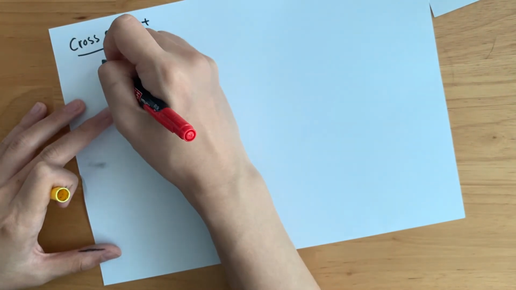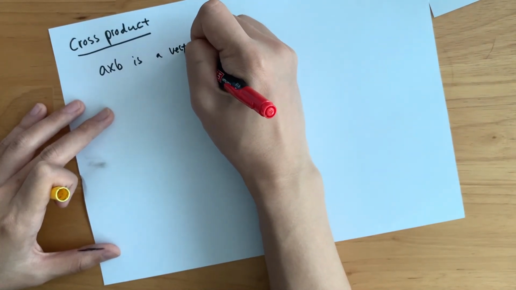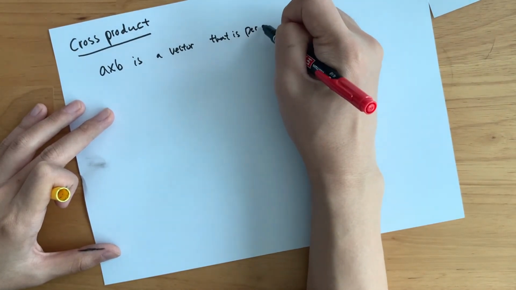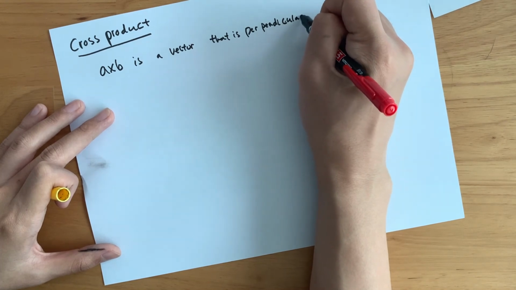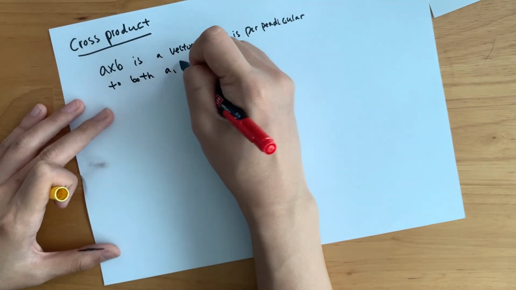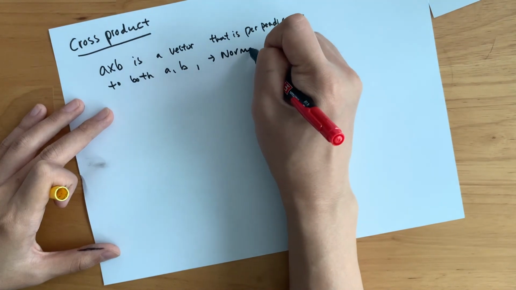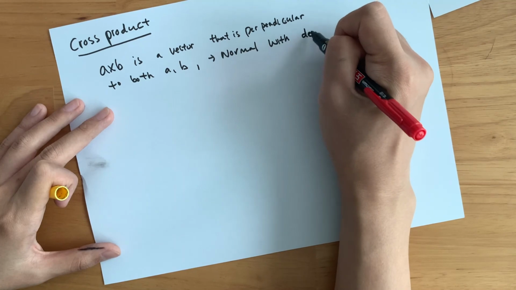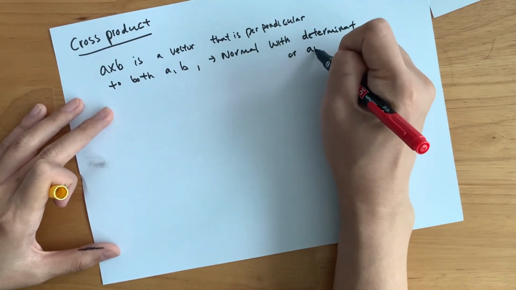Cross product is a vector that is perpendicular to both A and B, which is normal with the determinant or area.